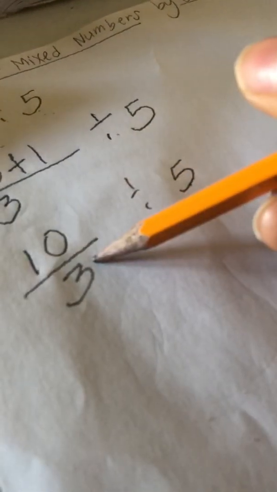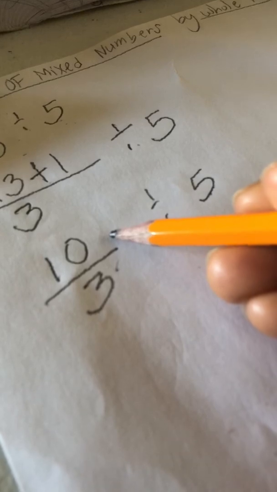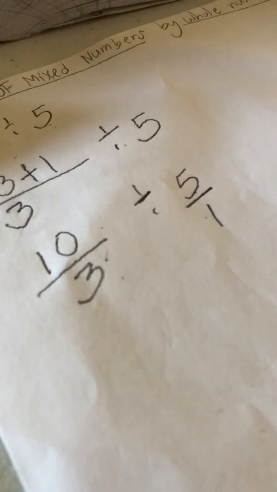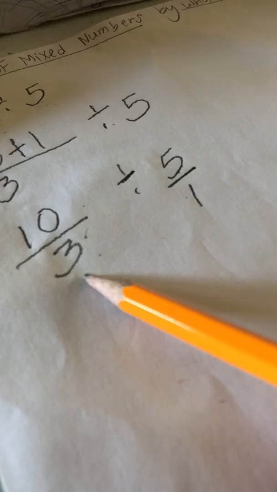Now, our whole number doesn't match the improper fraction now. An improper fraction is where the numerator is larger than the denominator. So we don't have a denominator here, so we just make a number 1. That way it's a fraction here and a fraction here.